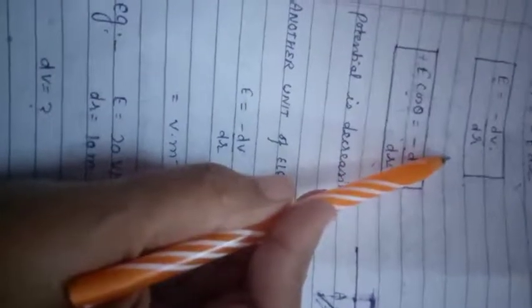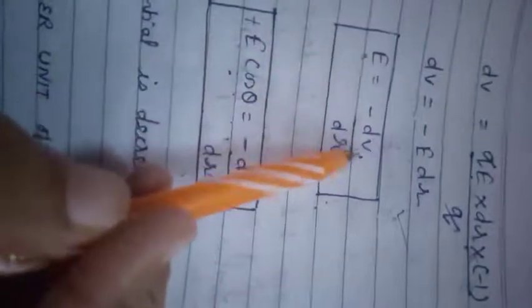Next thing is another unit of electric field. By this formula we will derive that unit. Electric field E is equal to minus dV over dr. The unit of potential difference is volt and unit of displacement is meter, so it is volt per meter. Now if one of these values is not given and two values are given, then you can easily find the third value.